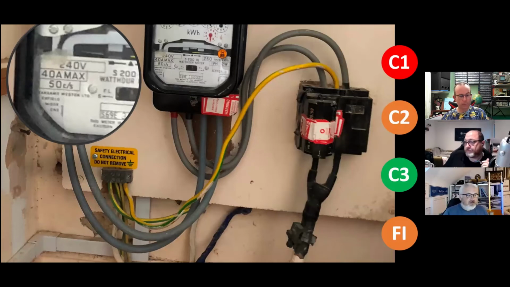Any support on the tails? The tails, yeah, it's not my install. By the way, I'm just about to do this. So I'm about to change the board.